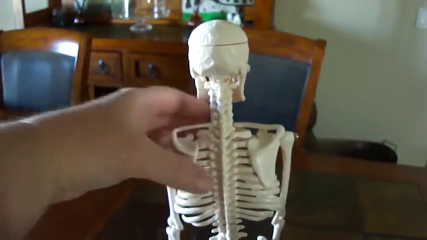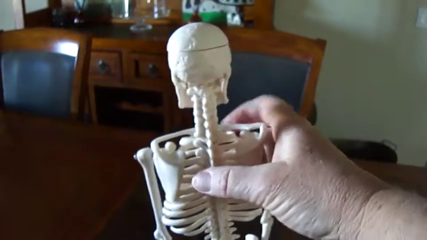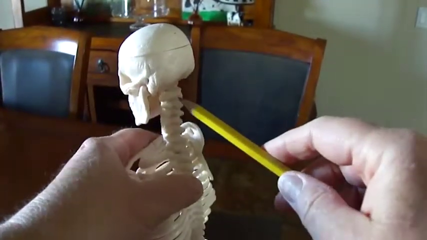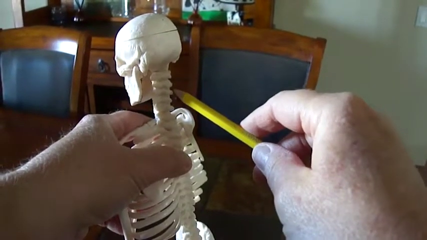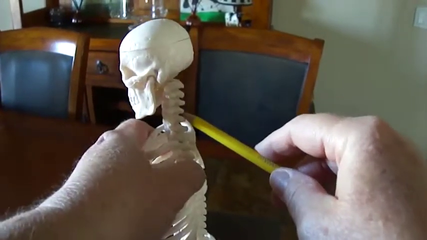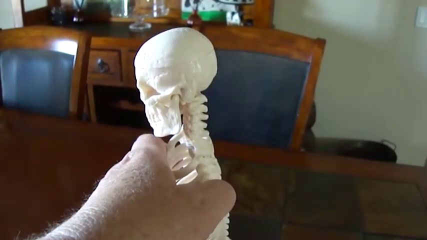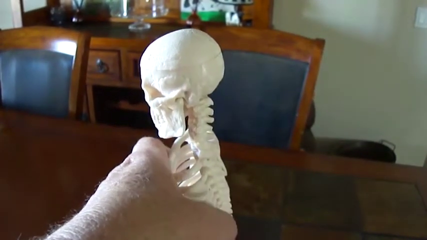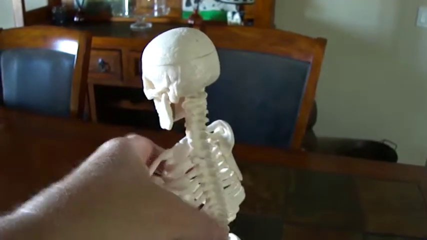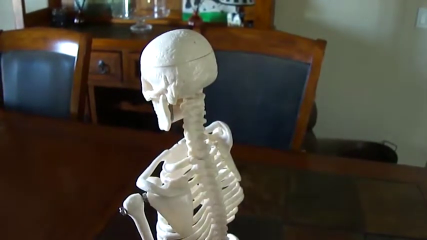We have the cervical spine, specifically C5, and there's seven vertebrae. So there's 1, 2, 3, 4. C5 is right here. The thoracic spine, there's 12, and that's specific to T1 and T8.